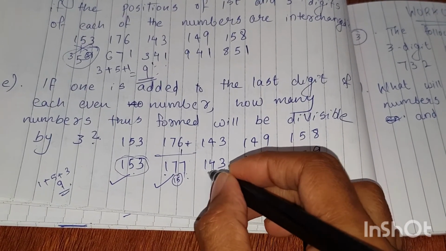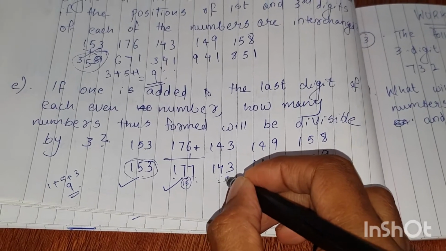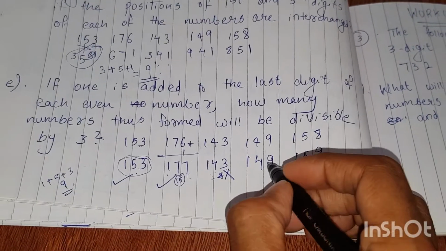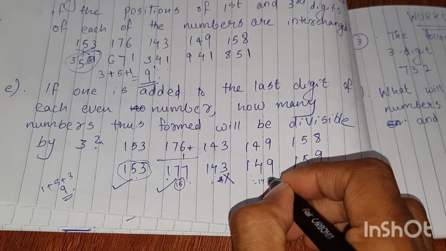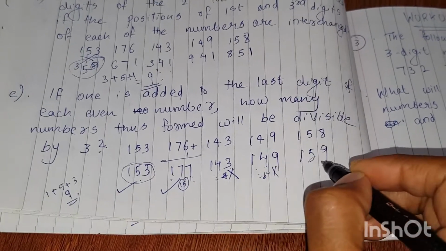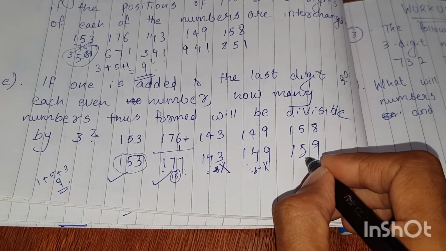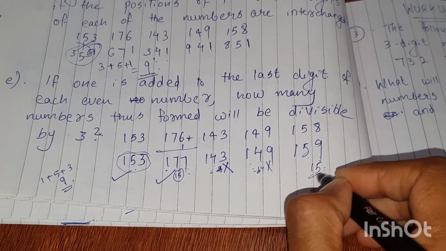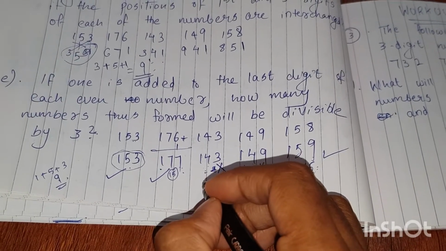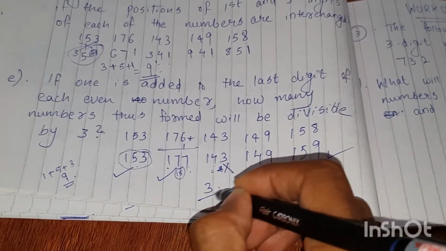Here 4 plus 3 plus 1, it is 8, which is not a multiple of 3. So this number is not divisible by 3. Here 9 plus 4 plus 1, it is 14, which is not a multiple of 3. So this is also not divisible by 3. And for 159, 9 plus 5 plus 1, the answer is 15, which is a multiple of 3. That means this is divisible by 3. So how many numbers thus formed will be divisible by 3? 3 numbers. Okay.